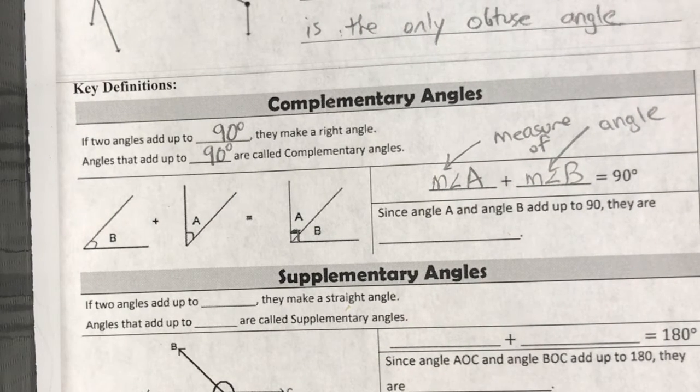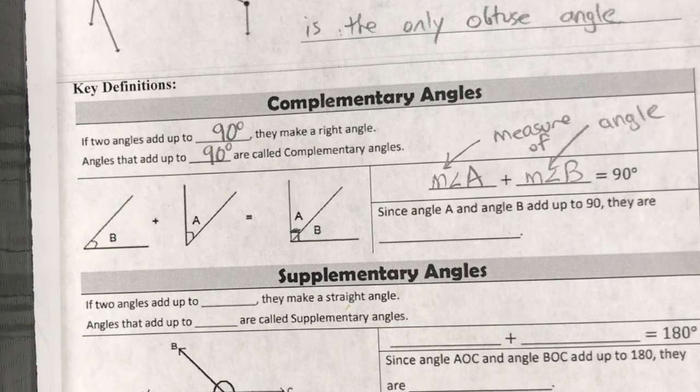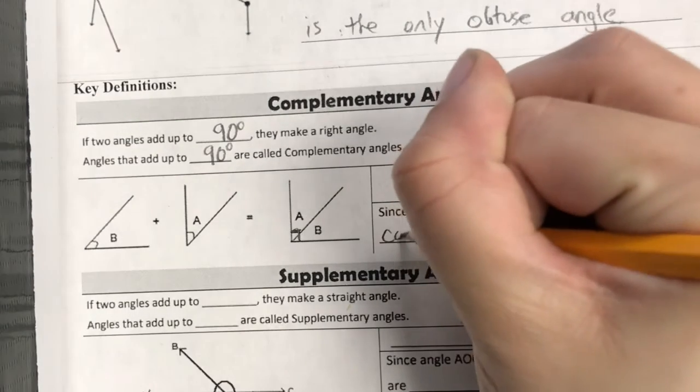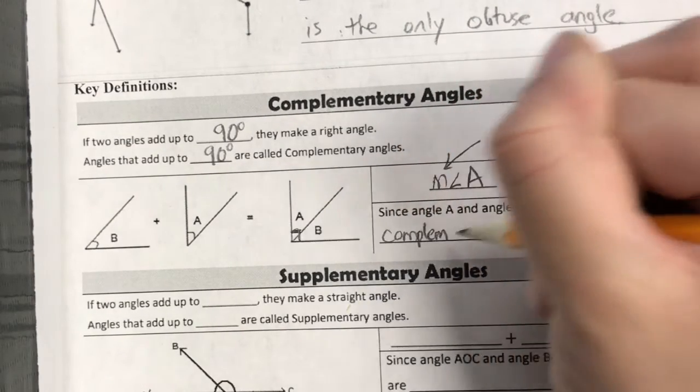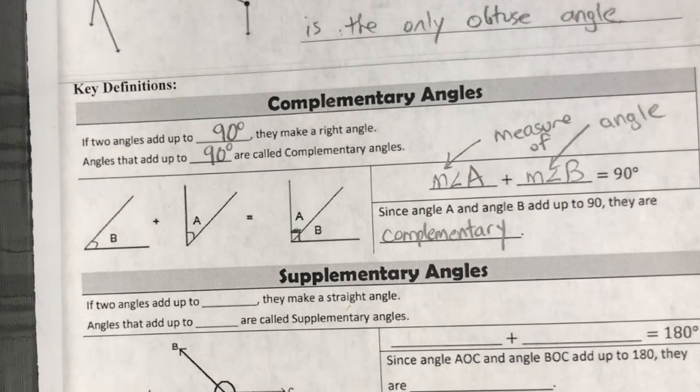So the measure of angle A plus the measure of angle B has to be 90 degrees. So that would mean what degree the angle is. So since angle A and angle B add up to 90 degrees, they are complementary. Okay, so that's one definition.